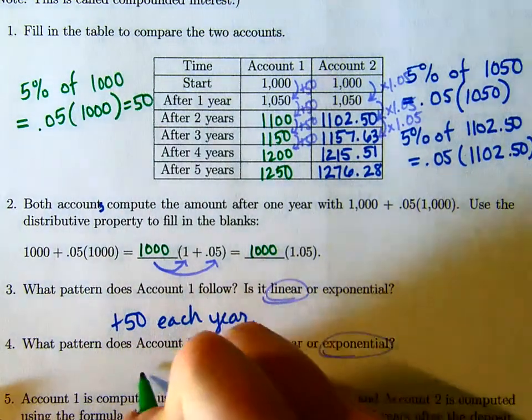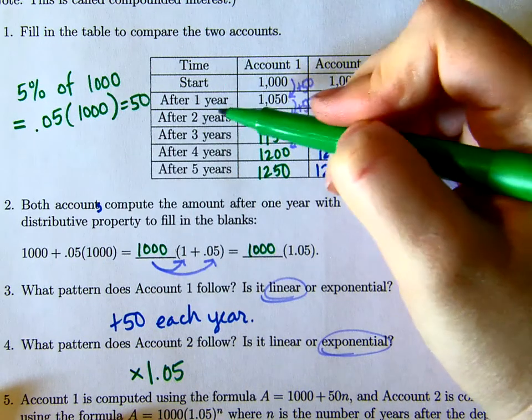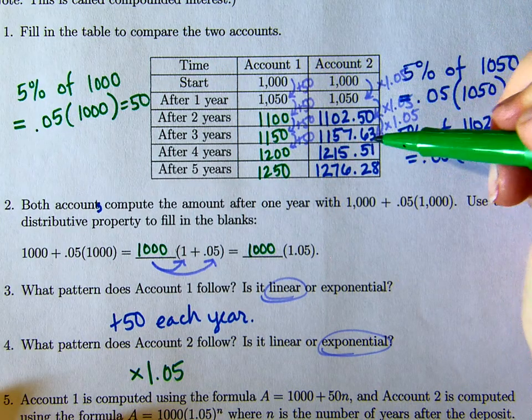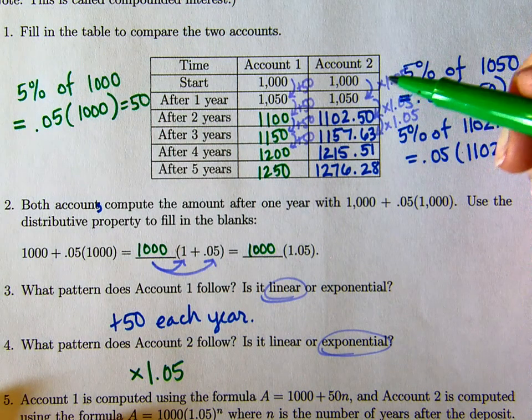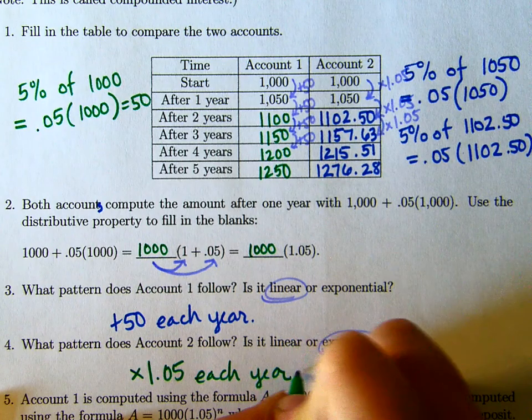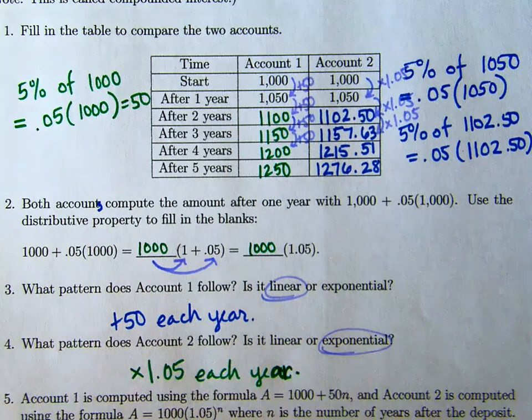And that constant multiplier is, for every 1 additional year, we are having a constant multiplier of 1.05. Whoops. That is supposed to say year.